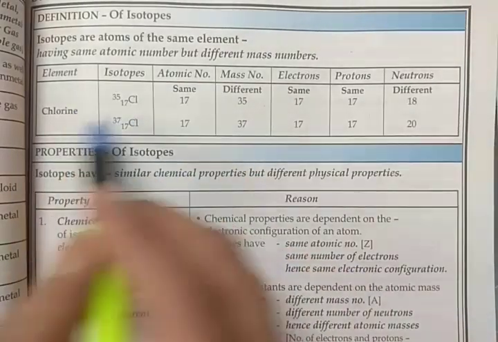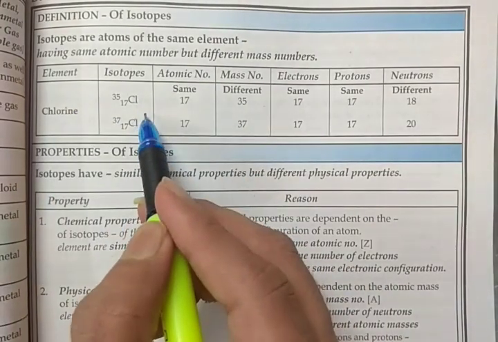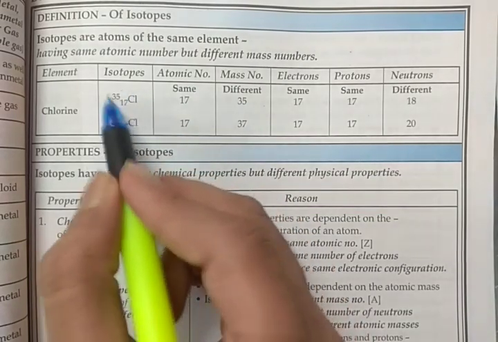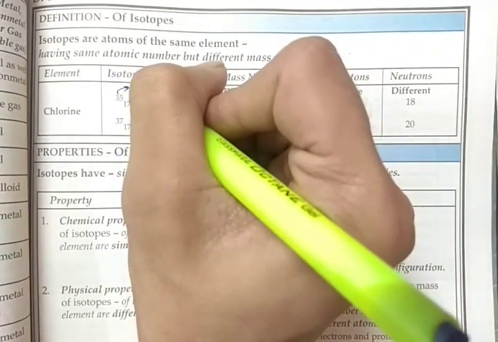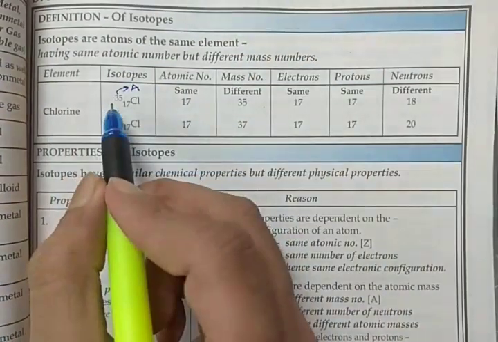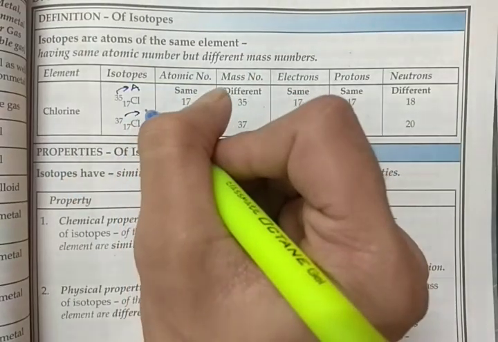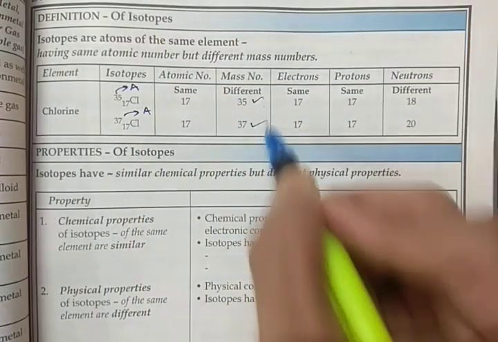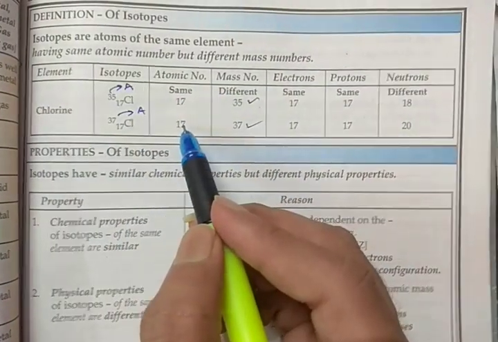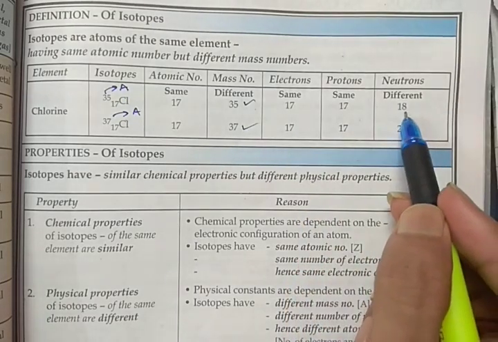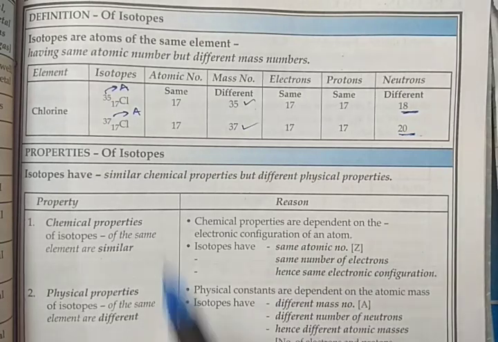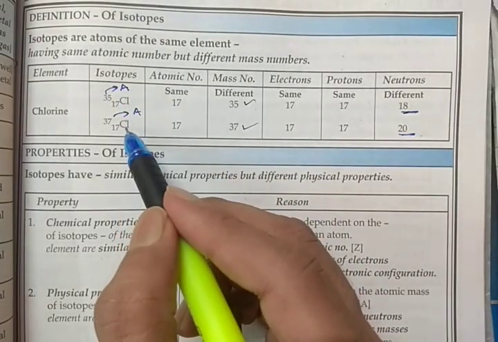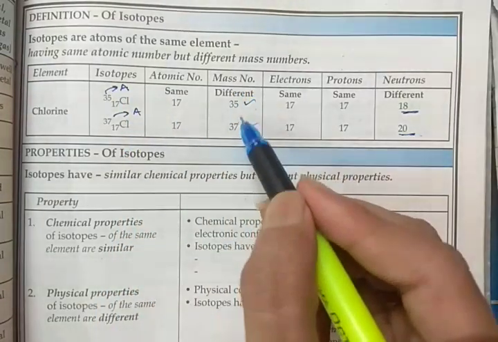Look, chlorine has two isotopes. One is Cl-35 (atomic number 17), another is Cl-37 (atomic number 17). That means this has mass number 35 and this has mass number 37. The mass number is different, number of protons is same, number of electrons is same, but number of neutrons in this case is 18 and in this case is 20. That means atoms of the same element having different mass number but same atomic number.